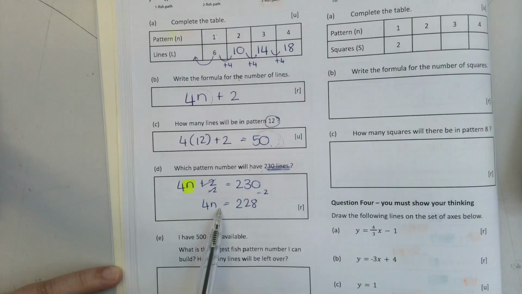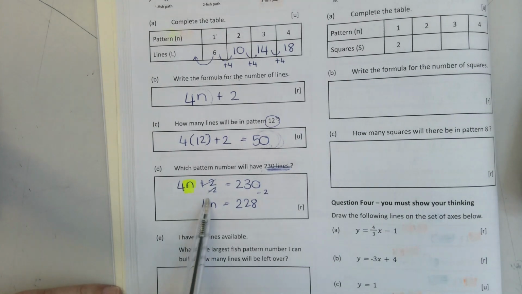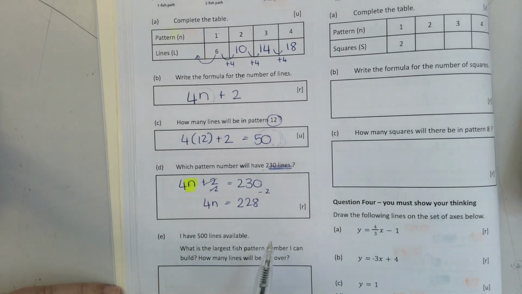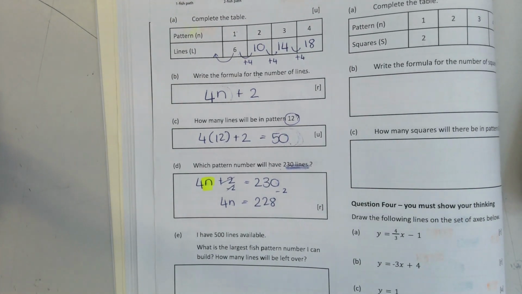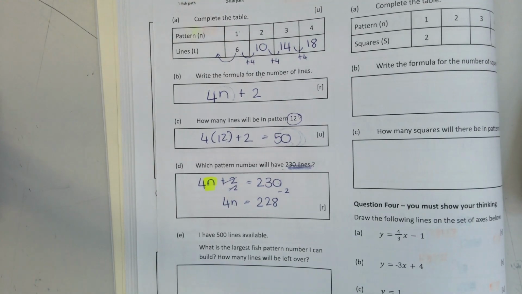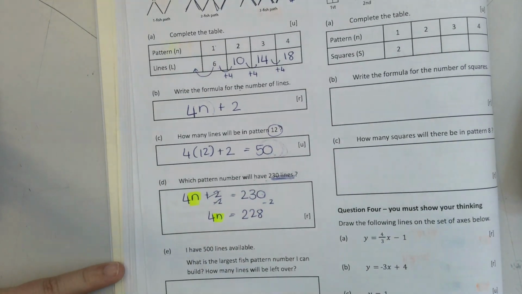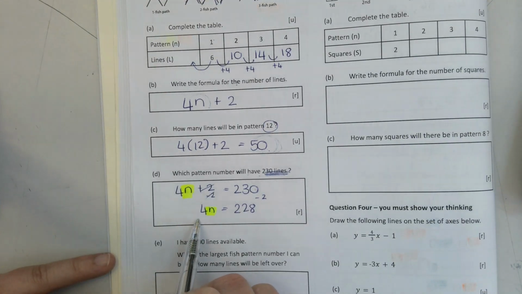Now I've got a 4 connected to my n. I still need to get rid of the 4 because they're not asking what's the value of 4n. They want to know what's n. What pattern number is this? So you still need that n by itself. So I've got to get rid of the 4. And how do I do this?